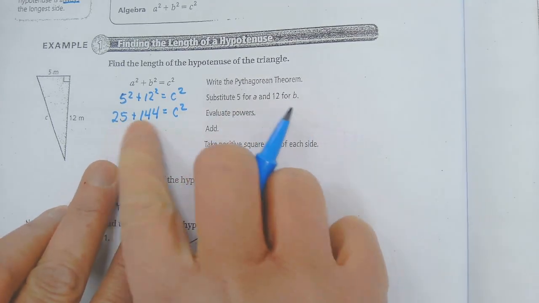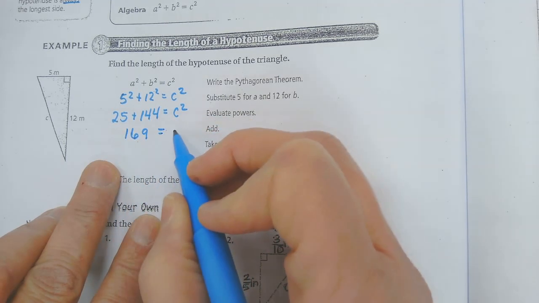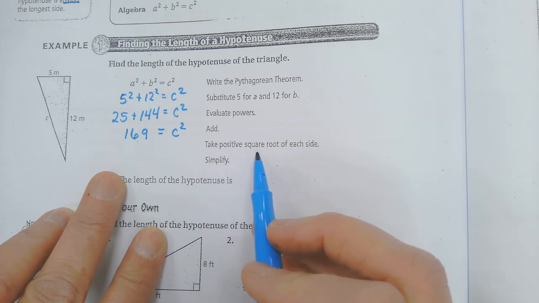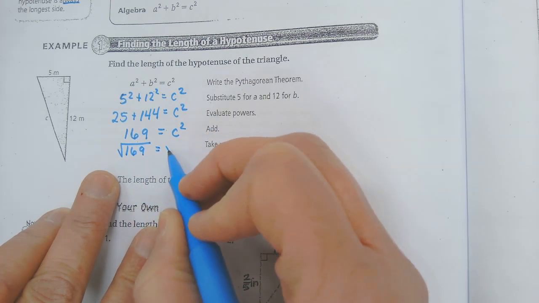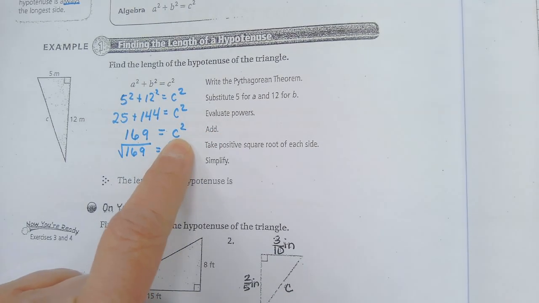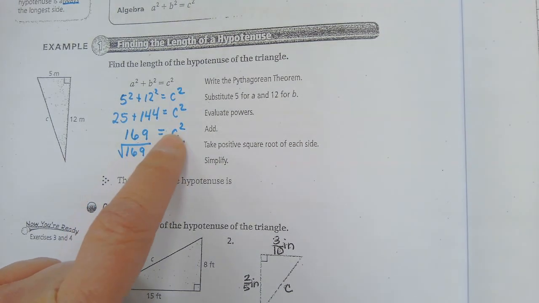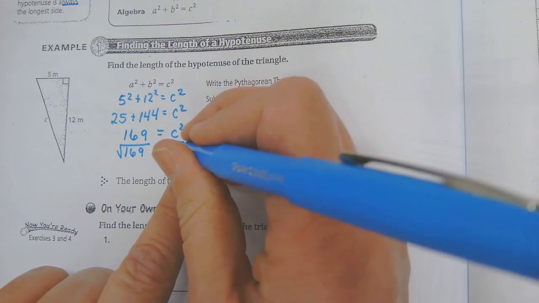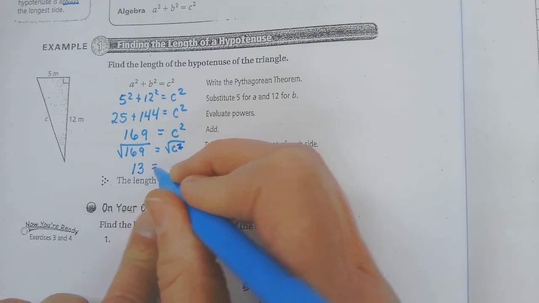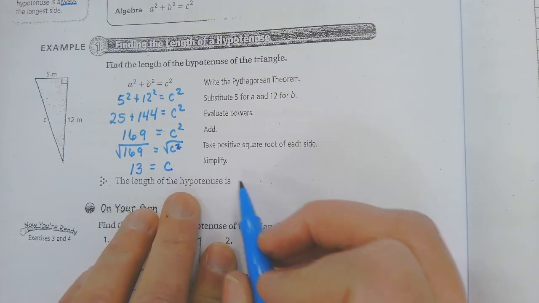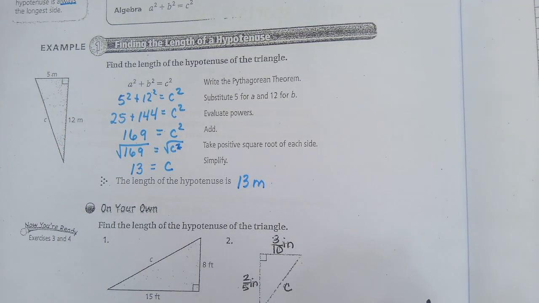So we evaluated the powers. Now we're going to add these two. So 25 plus 144 is 169 equals c squared. Now we're going to find the positive square root of each side. So we're going to do the square root of 169 and the square root of c squared, because this is saying that two c's multiplied together equal this. We want to know what the square root of that would be. So the square root, hopefully you remember this, is 13. And so c is equal to 13. So the length of the hypotenuse is 13, and that would be meters.